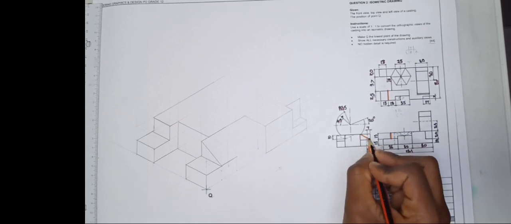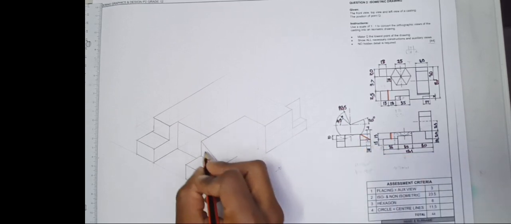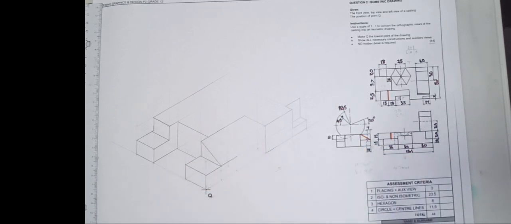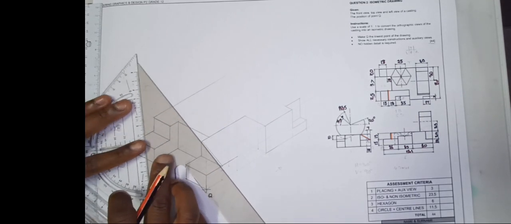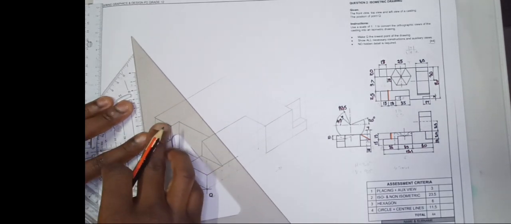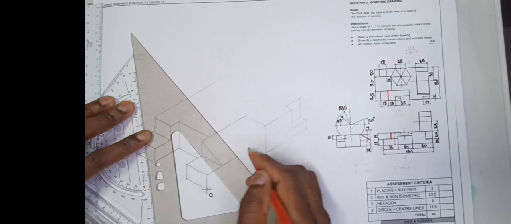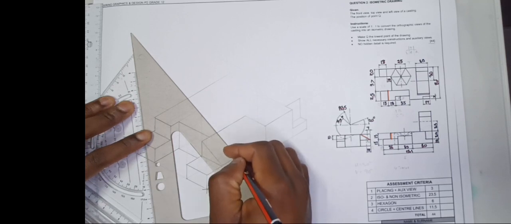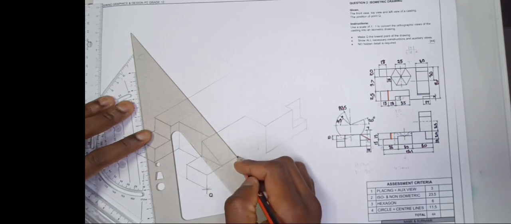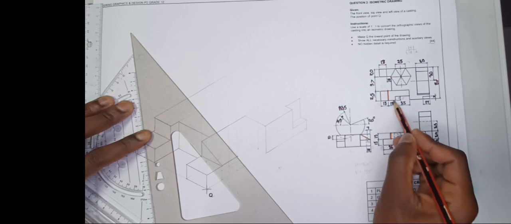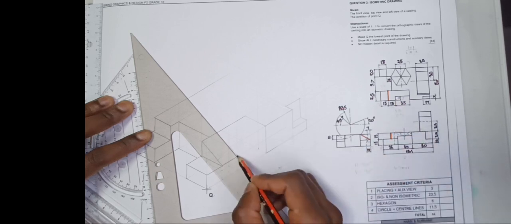You can see this diagonal line here. You have to make a parallel line to this one because this is a non-isometric line. Right, so coming here until where it meets our construction line that we did from this overlap of 10, from here to here.